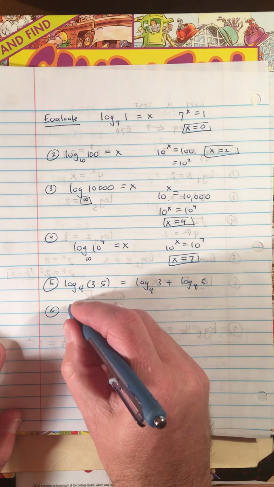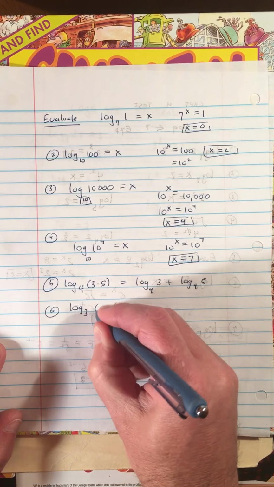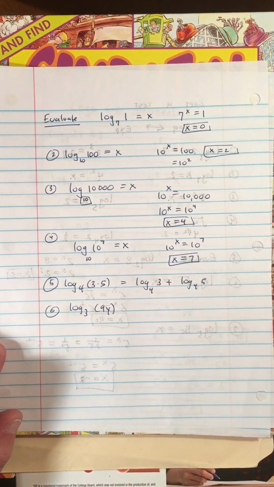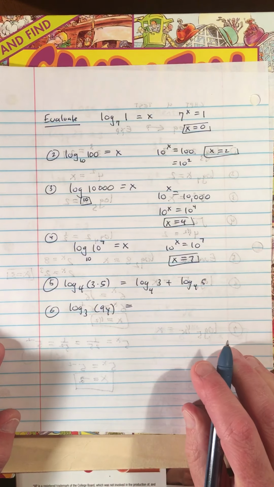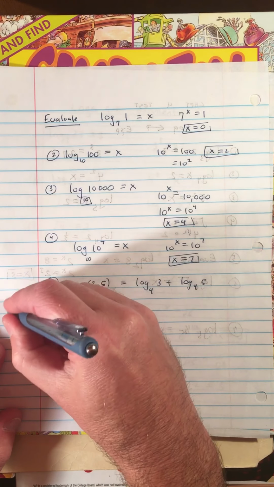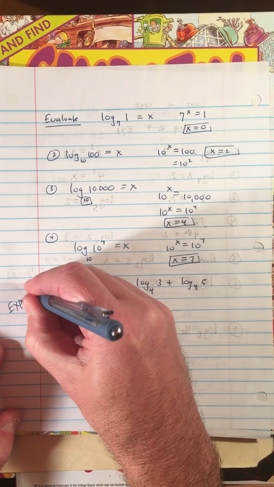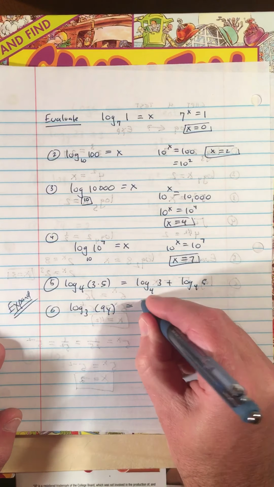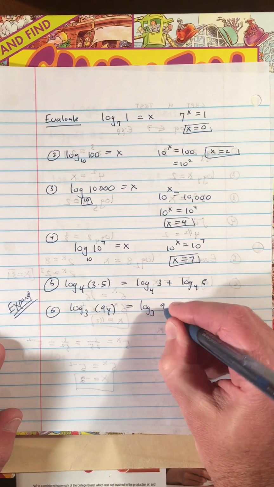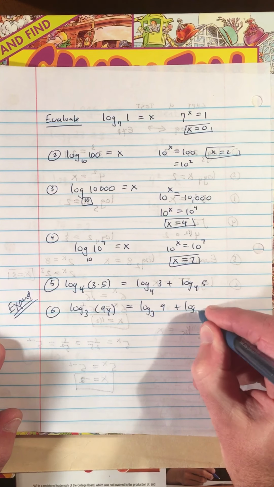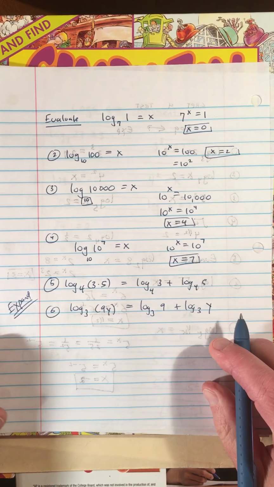How about log base 3 of 9y? Okay. Expand will be the directions. They'll say expand. Spread it out. Log base 3 of 9 plus log base 3 of y.